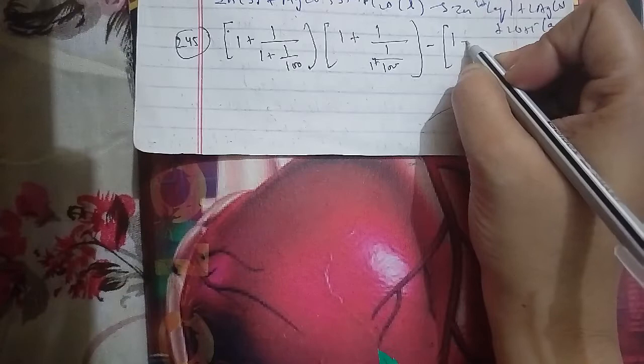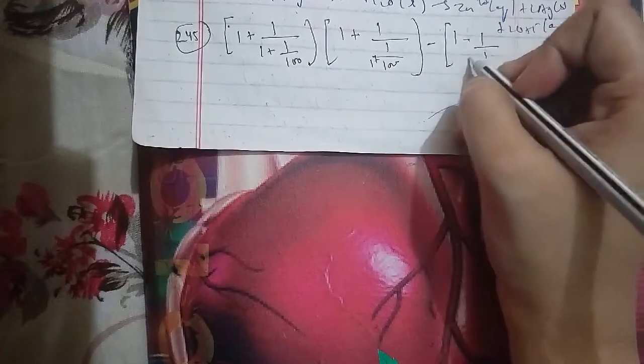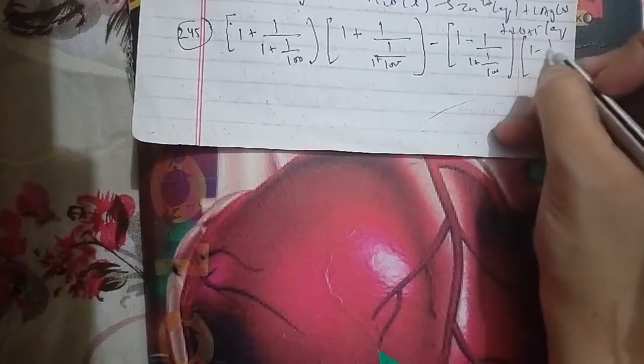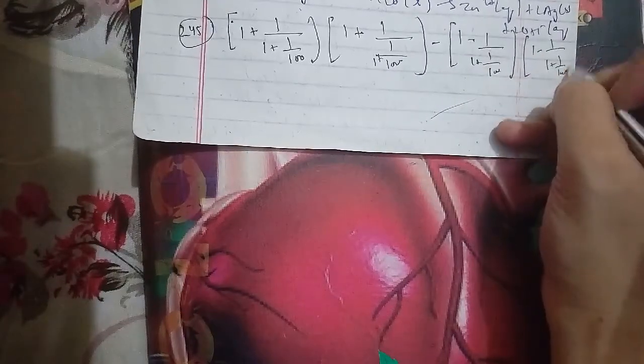On the same case, we'll go ahead with the solution for this as well. For the given expression, as I told you, this is the 245th question here. For the solution, we have.